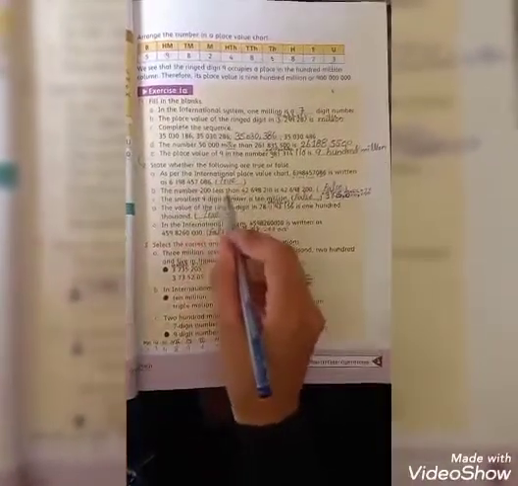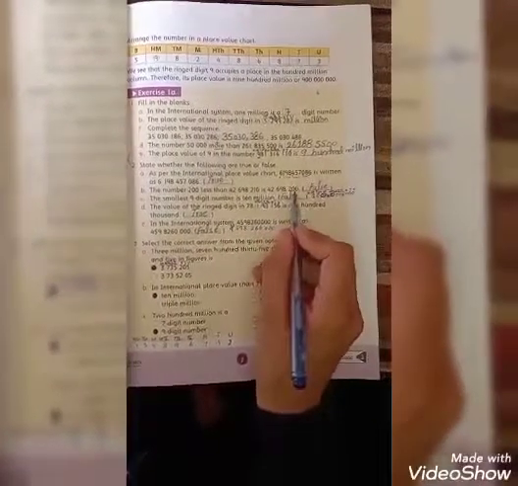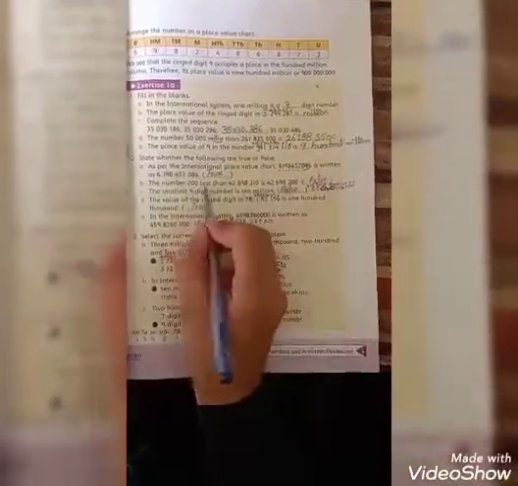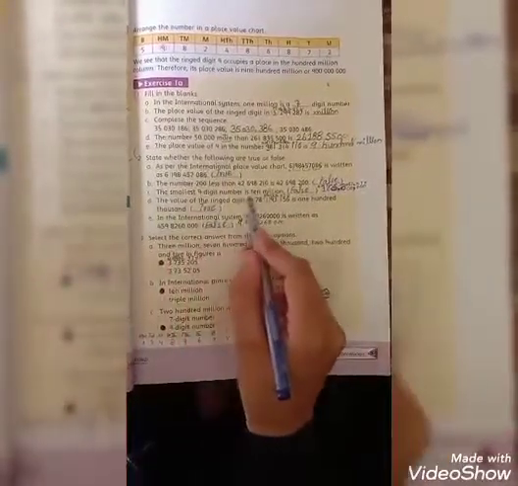Next is the B part. The number 200 less than 426982110 is 4269820. So it is false, because 200 less gives a different answer, so it's false. Next is the C part. The smallest 9-digit number is 10 million.